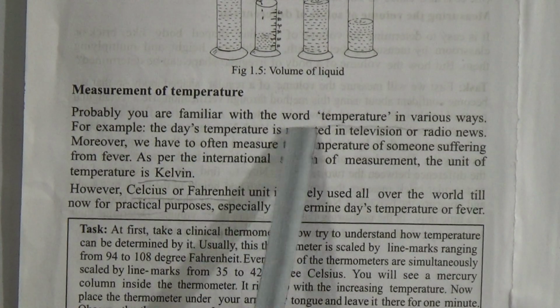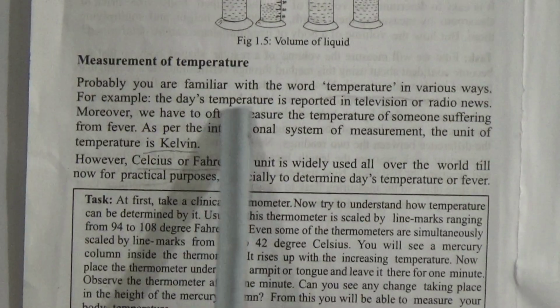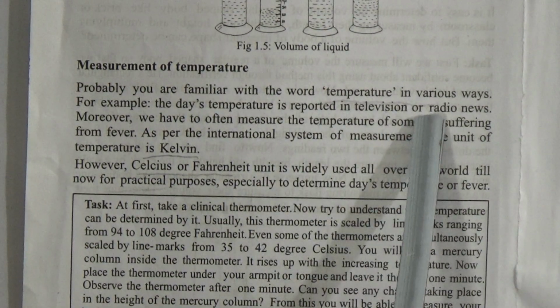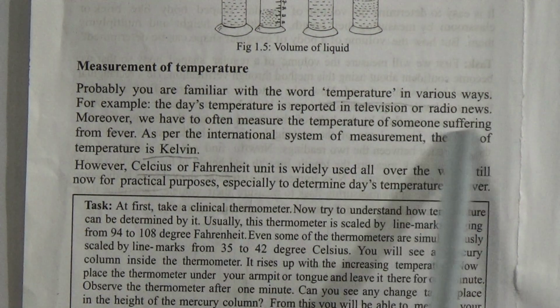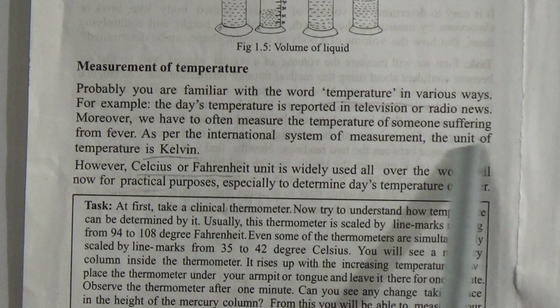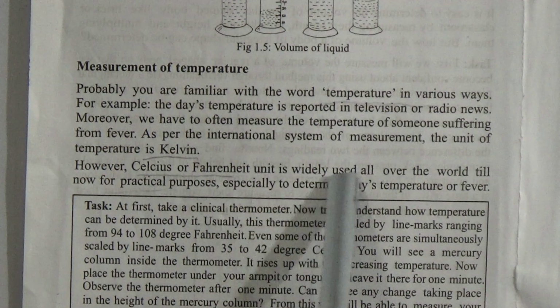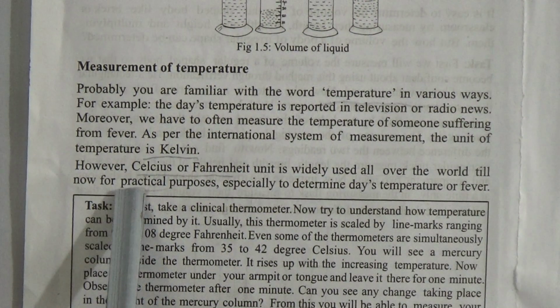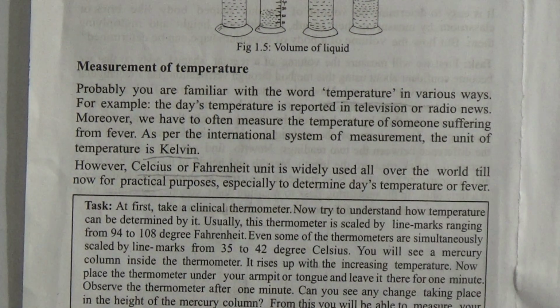Measurement of temperature. Probably you are familiar with the word temperature in various ways. For example, the day's temperature is reported in television or radio news. Moreover, we often have to measure the temperature of someone suffering from fever. As per the International System of Measurement, the unit of temperature is Kelvin. However, Celsius or Fahrenheit units are widely used all over the world till now for practical purposes, especially to determine the day's temperature or fever.